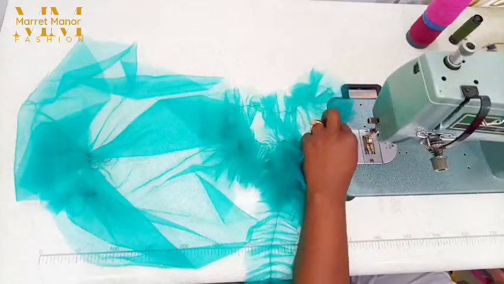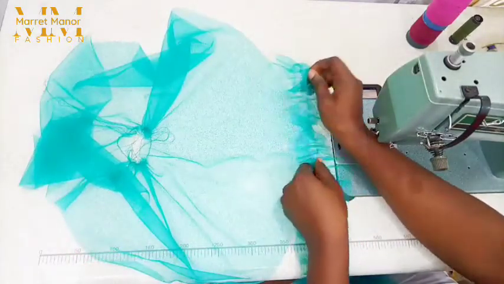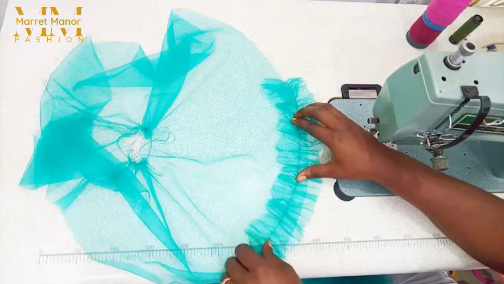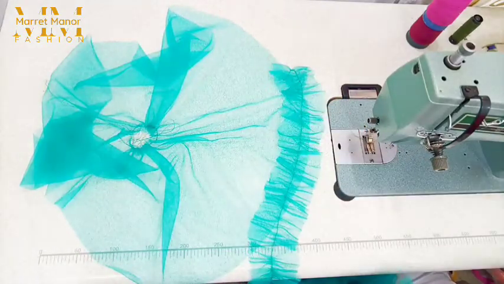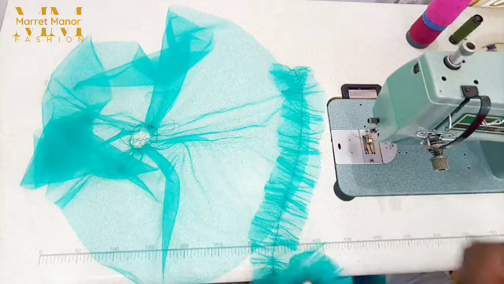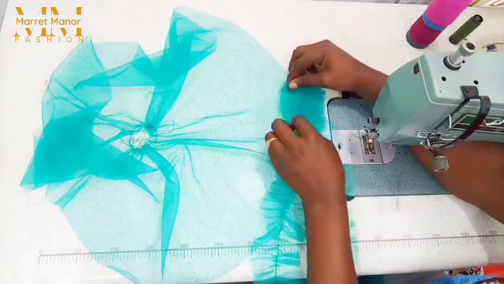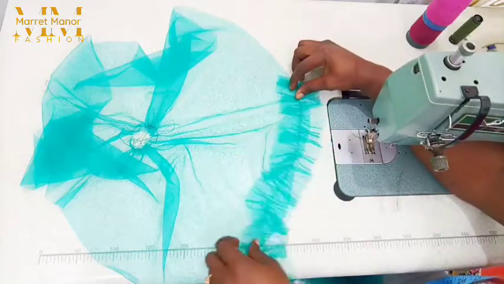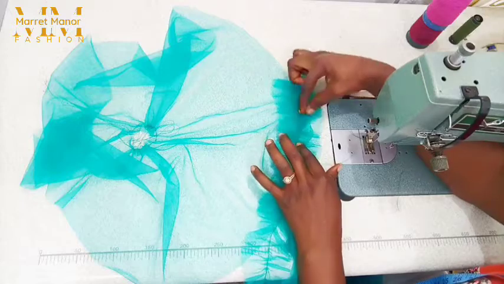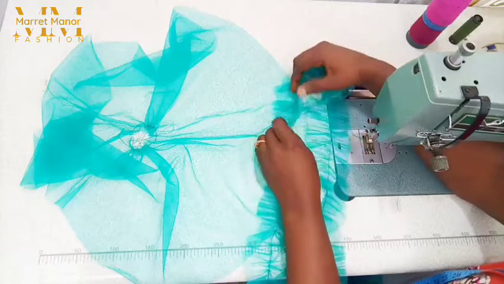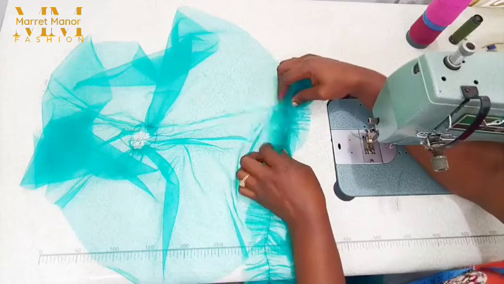So at this point, we are done with our frills that are stripped for the cloud effect. Now, if you're working with a circle base, this is the time to sew on it. You're going to place it on the tips like this. To have more cloud or gathered effect, you place 2 or 3. You can do as much as 2 or 3 together like this.